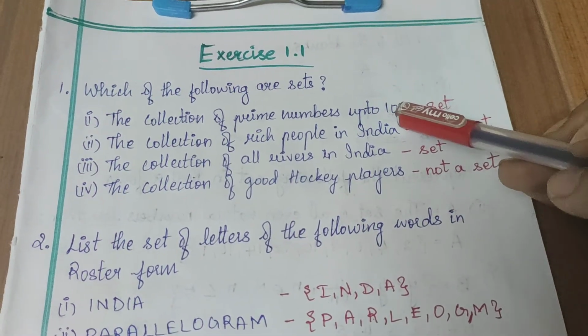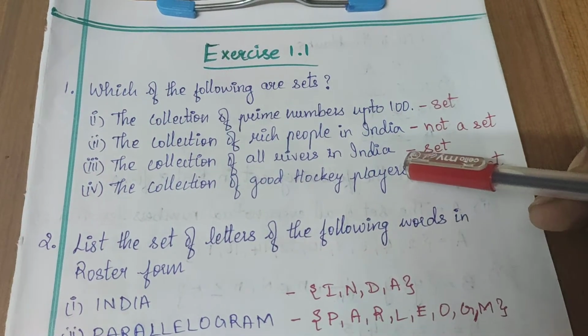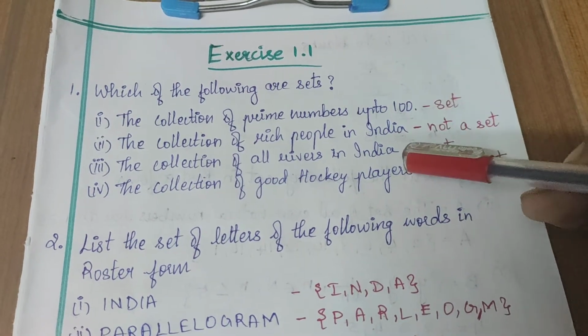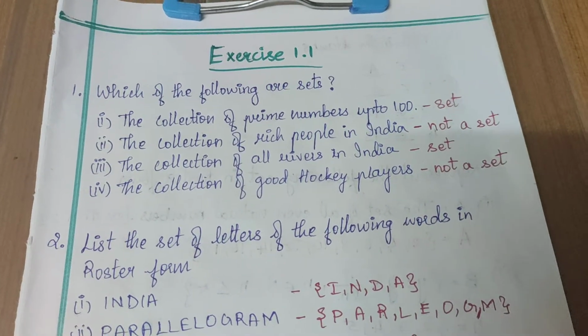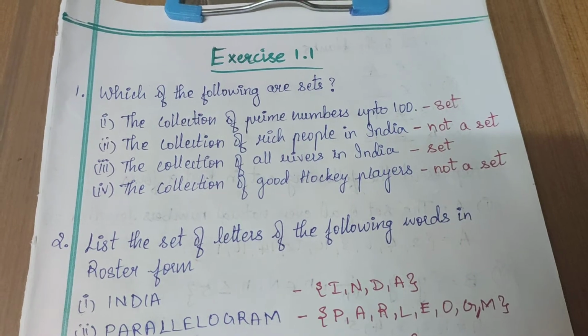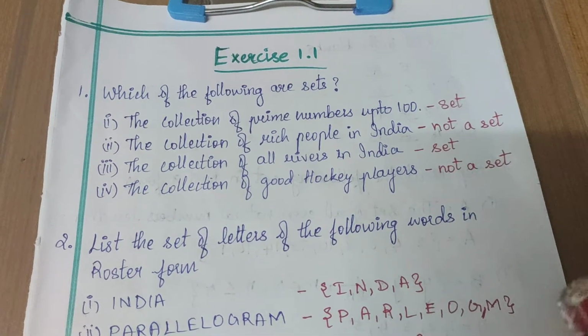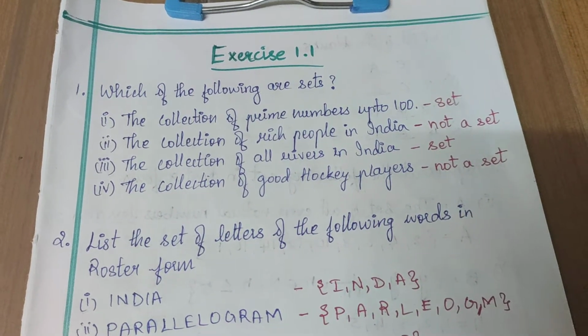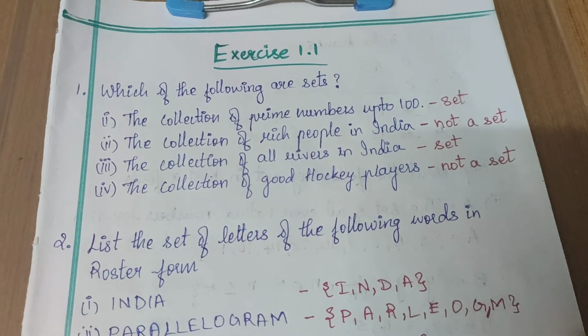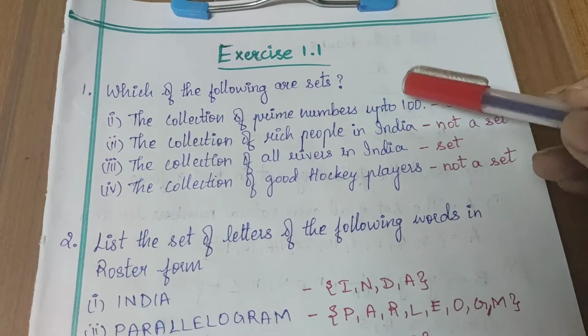If you take options 1 and 3, which are the prime numbers and the rivers in India, they are specific. So you can determine the number of prime numbers and the rivers that are in India. So they are considered to be a set.